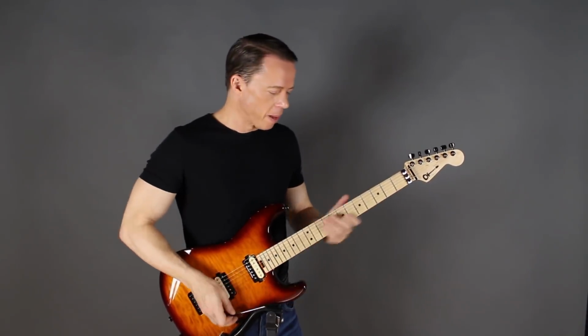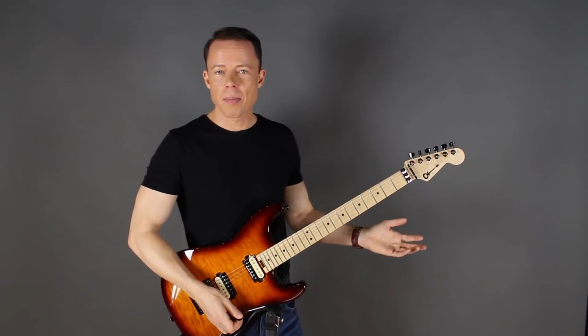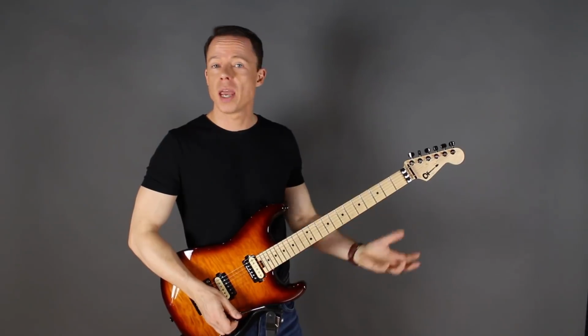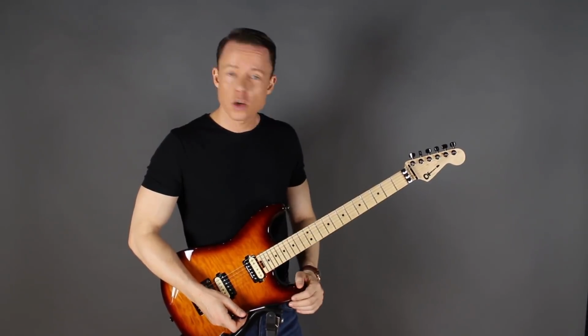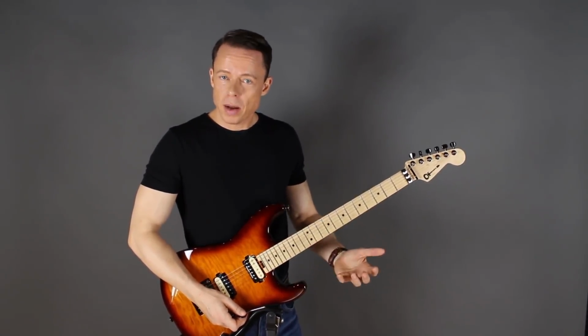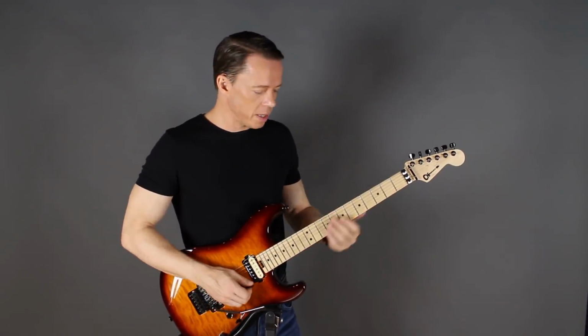So, I have that A minor running in the background, and I want to use the A minor arpeggio. So, A minor scale, A minor arpeggio, and I use one of the concepts like the pedal tone.